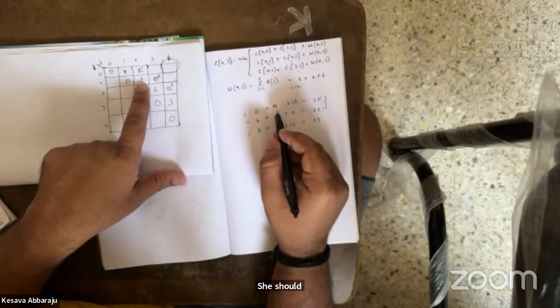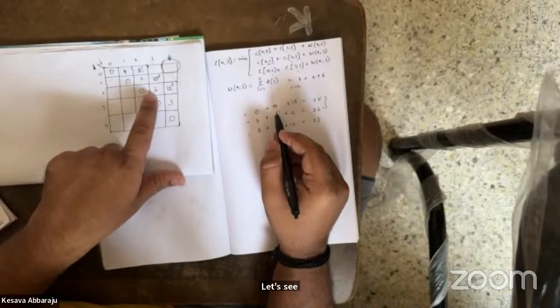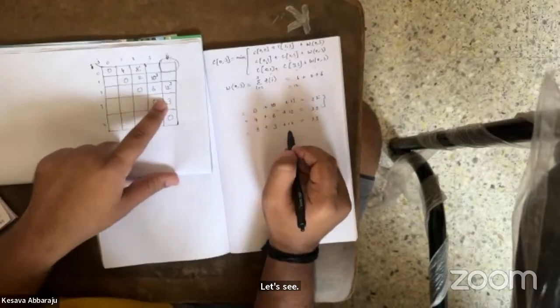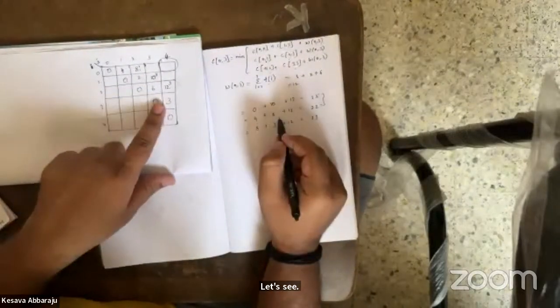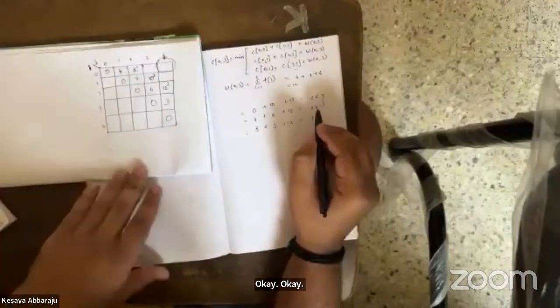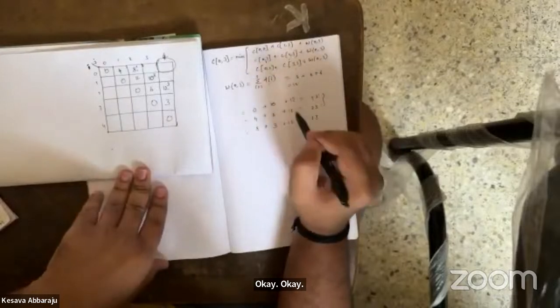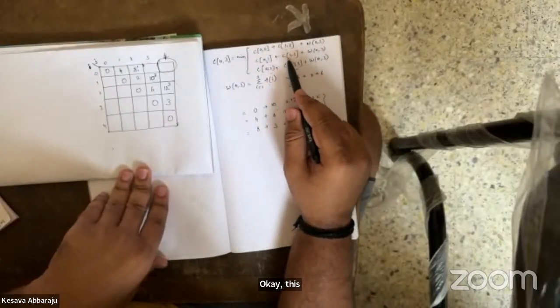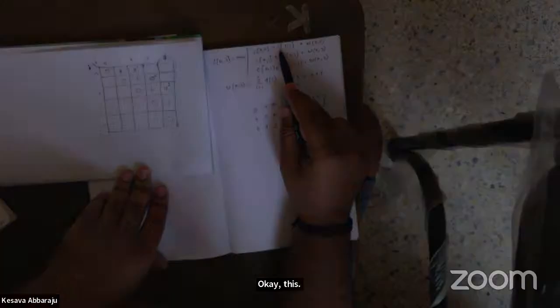11, 22, 40, 10. Okay, it is 22. And the root may be 2 or 1.